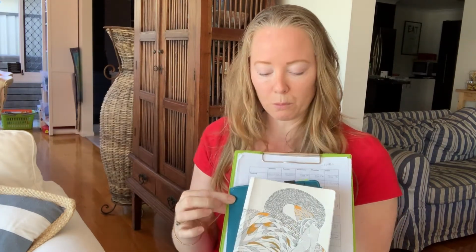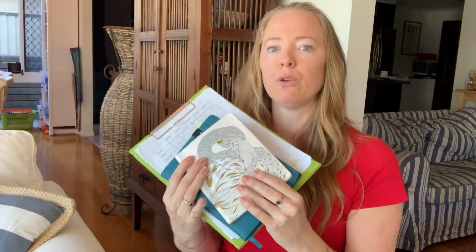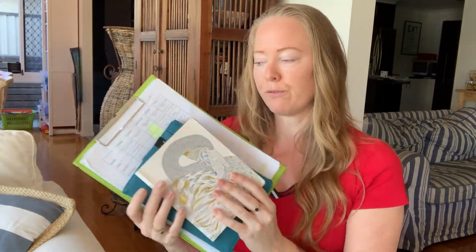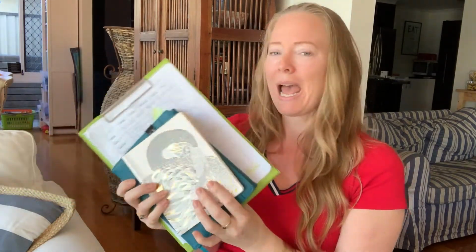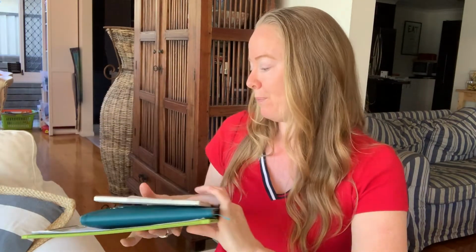So basically the timetable, my diary that I also use for work, and my homeschooling journal are the three items I use to keep myself sane, but also to keep my schedules for homeschooling. And that's basically all I use.